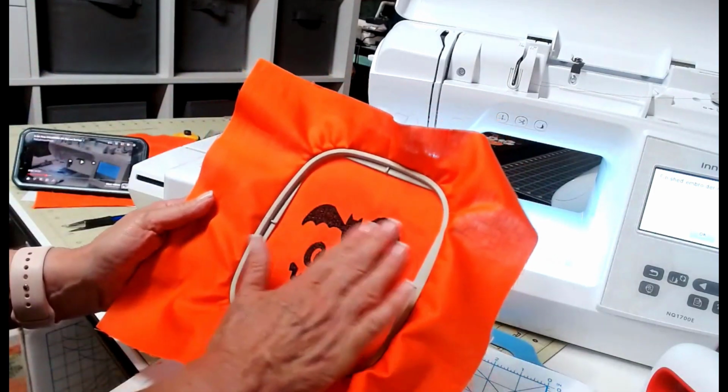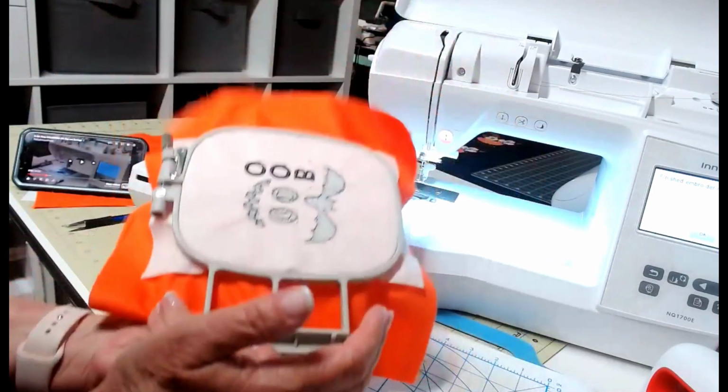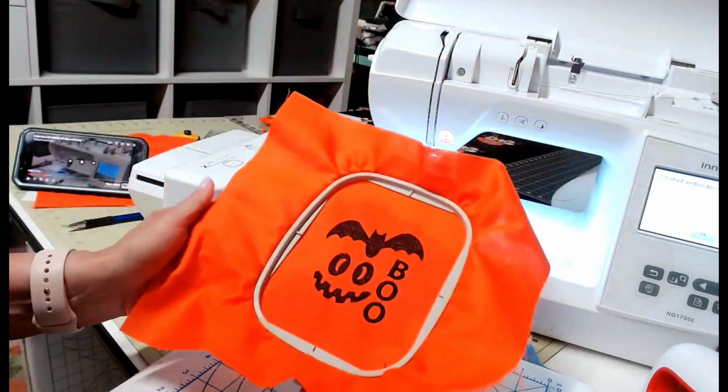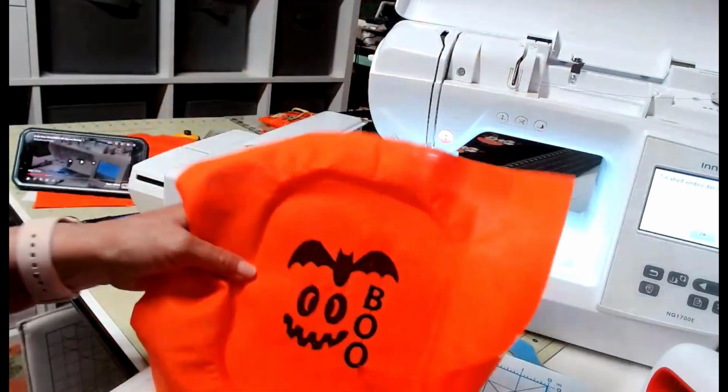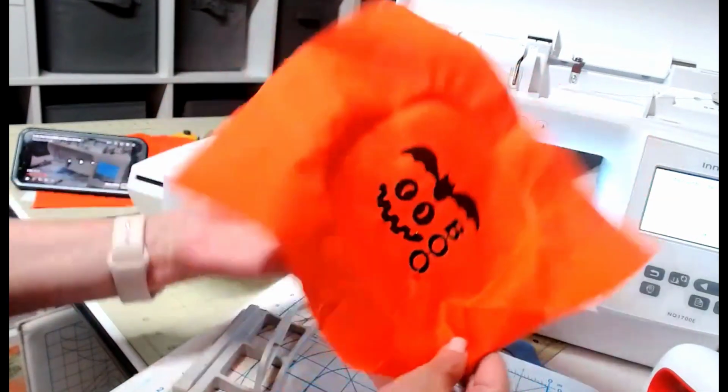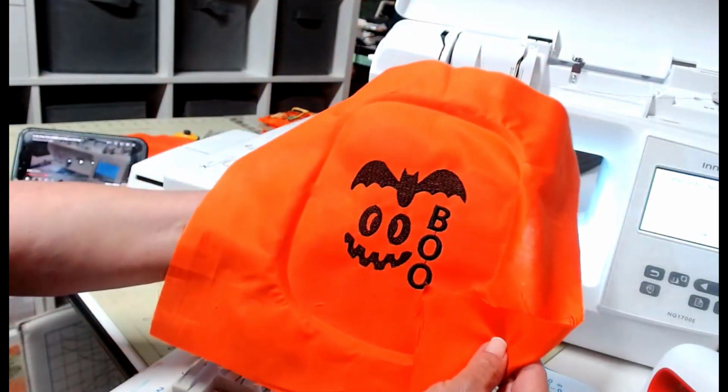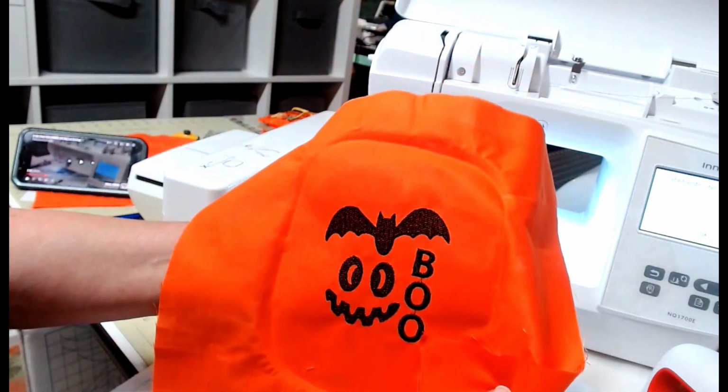But look at this. Didn't this turn out super cute? And it could be the front of a bag. Oh, by the way, I forgot to tell you, I used a medium cutaway for this. And it did not buckle. It did not bunch up. It turned out perfect. So I hope you like this tutorial.